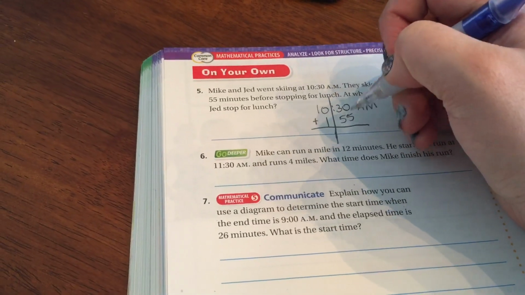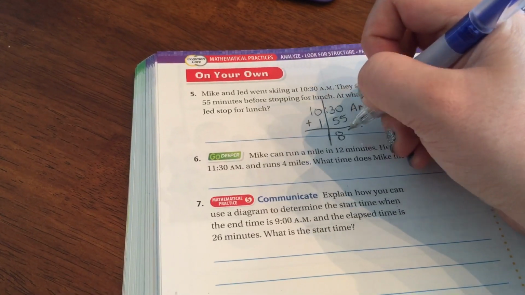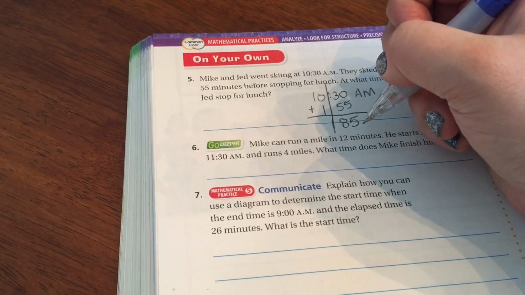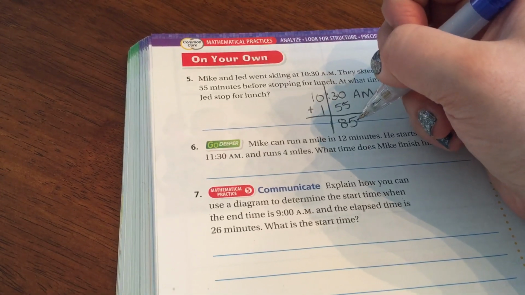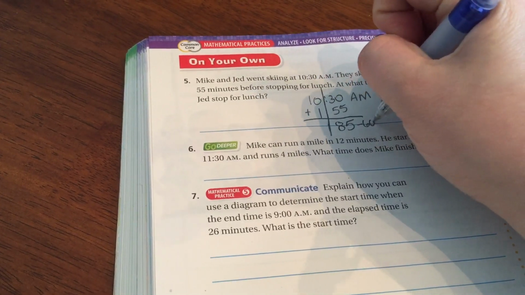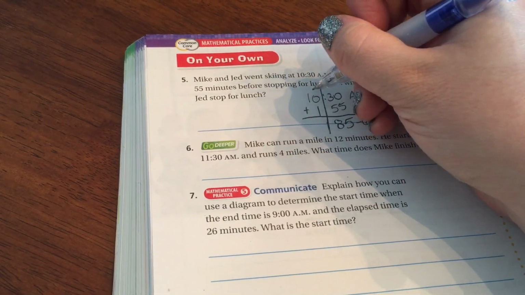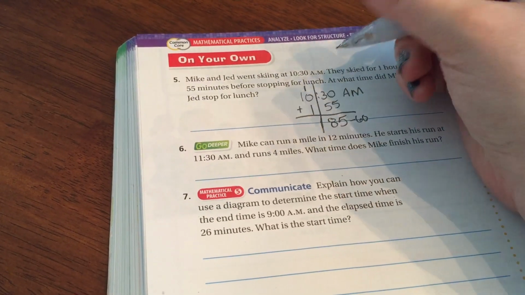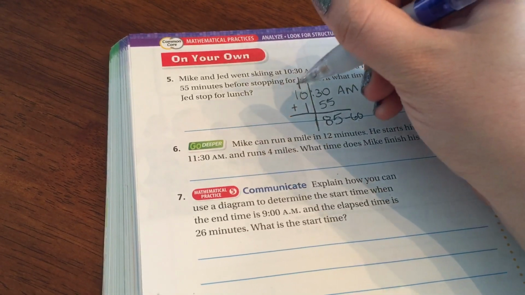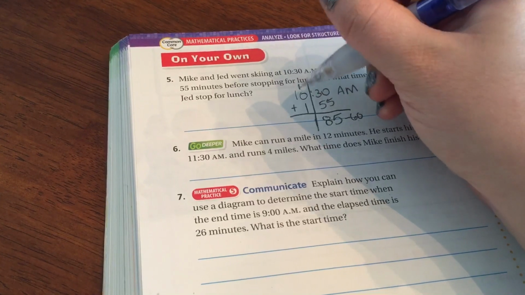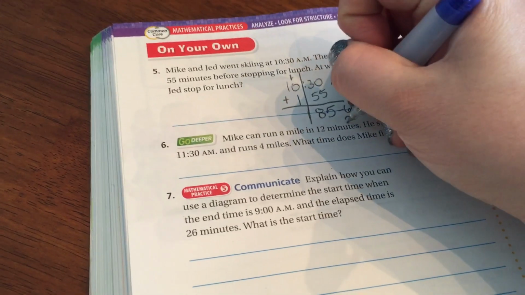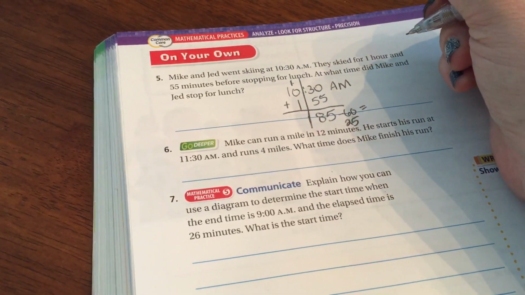All right, 55 plus 30 is 85. Well, we can never have 85 in a minutes slot. It doesn't work out that way. So I'm gonna pull out 60 from this, okay, and carry it over here, because it's kind of like turning, I have 85 minutes, I'm gonna pull out 60 minutes, which is an hour. So I'm adding an hour to the hour side, which leaves me with 25 minutes on this side.